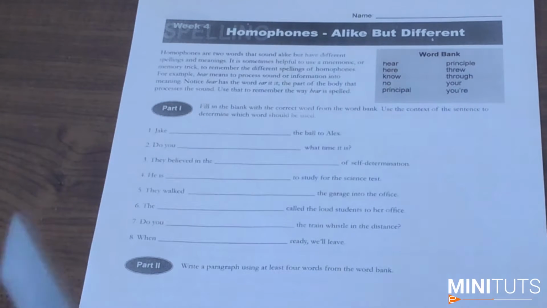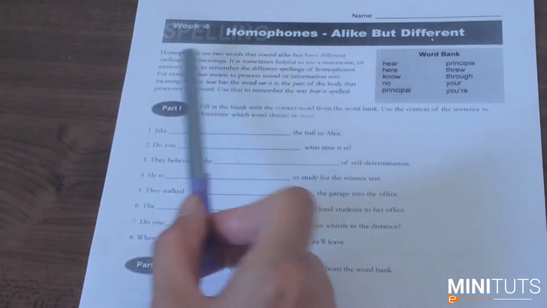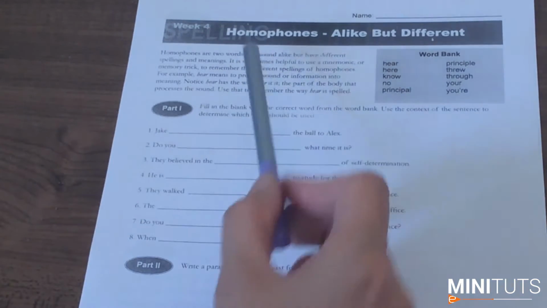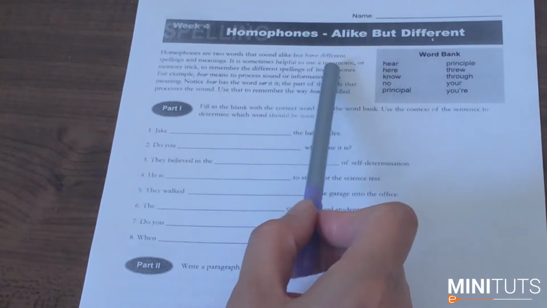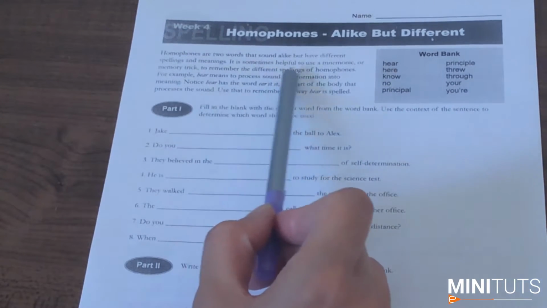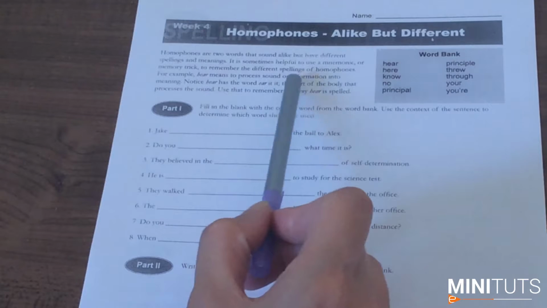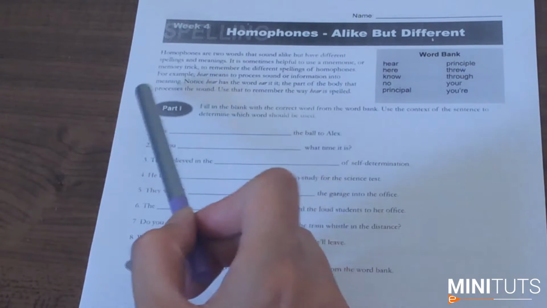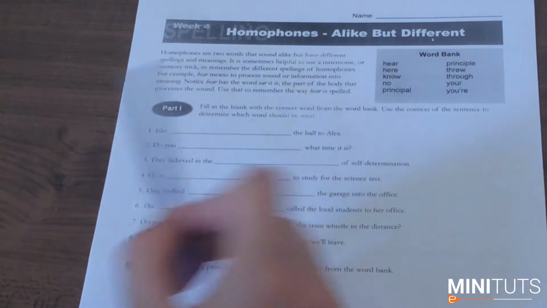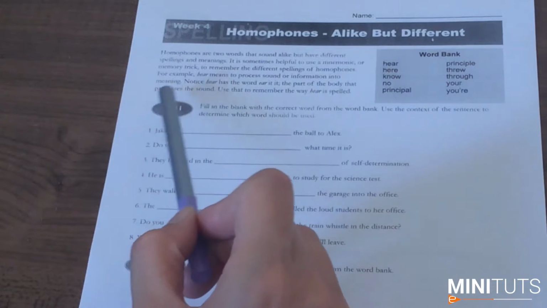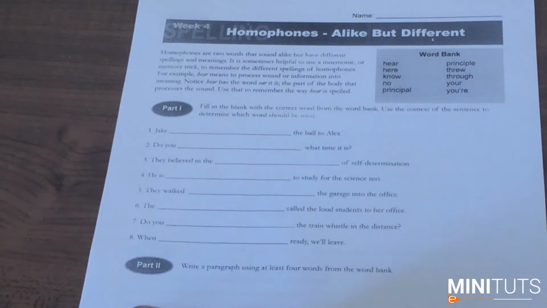Homophones are two words that sound alike but have different spellings and meanings, so it gives you the definition. It is sometimes helpful to use a mnemonic or memory trick to remember the different spellings. For example, hear means to process sound or information into meaning. Notice "hear" has the word "ear" in it, the part of the body that processes the sound. Use that to remember the way hear is spelled. It gives these lovely quick tips to encourage your child to learn how to spell the word.